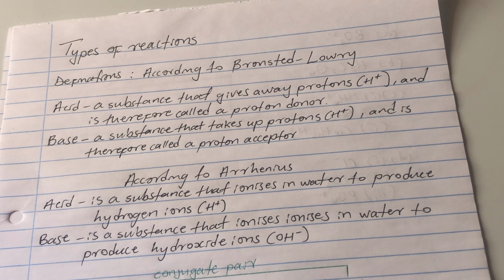We are going to look at types of reactions. But the focus of today's lesson is to identify the acid and the base, knowing how to get the conjugate pairs, identifying the conjugate acid, conjugate base, and also knowing the ampholyte.